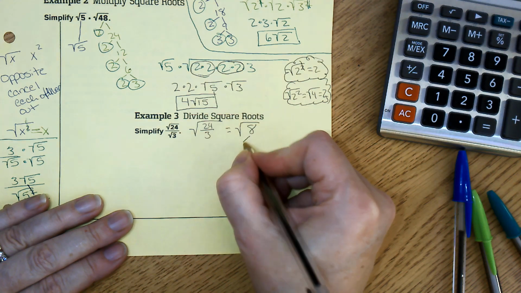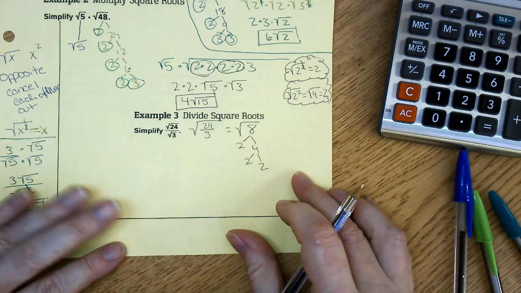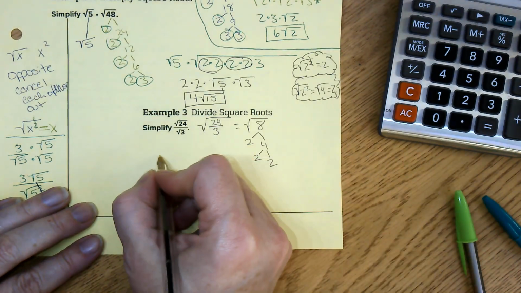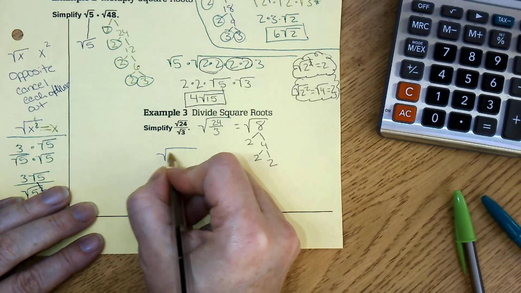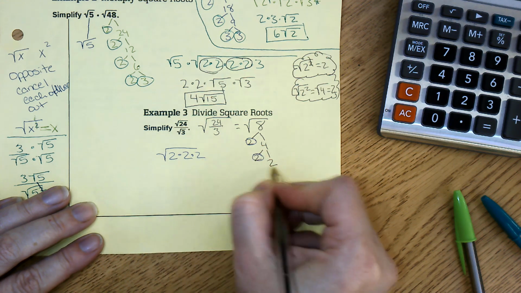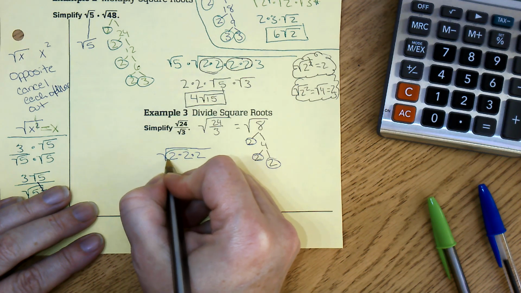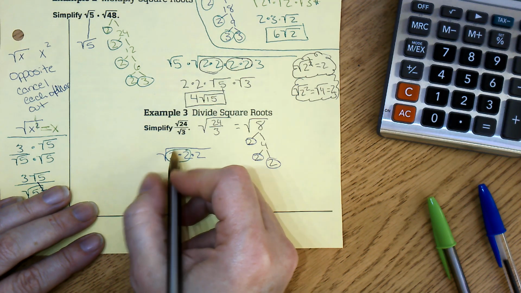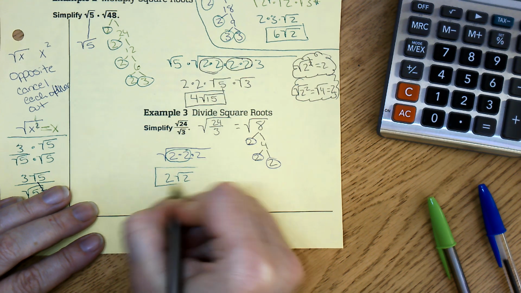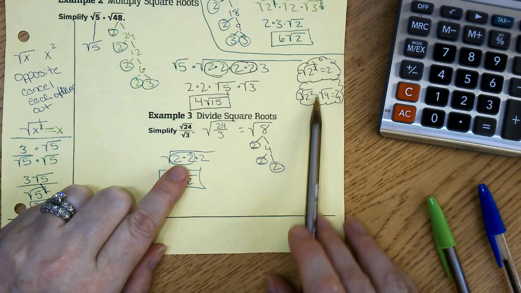So again, my prime factorization tree, 2, 4, 2, 2. Okay, so we have got a square root of 2 times 2 times 2. Again, we're doing the square root of, so we look for our match sets. All right, so I can bring out 1, 2 times the square root of 2. Okay. And I pulled it out for this exact same reason, all right?